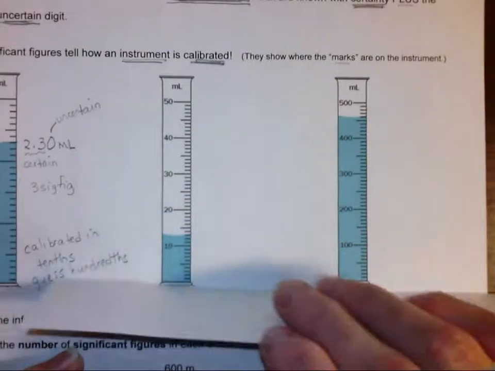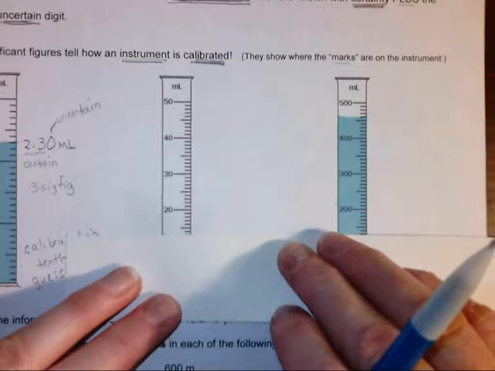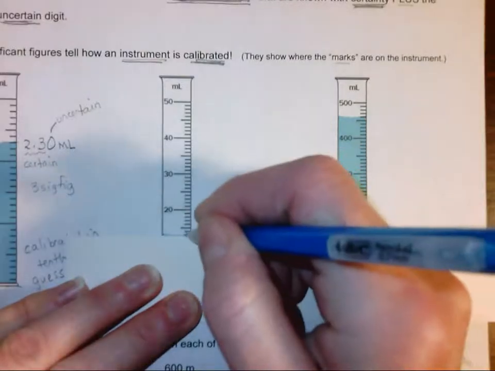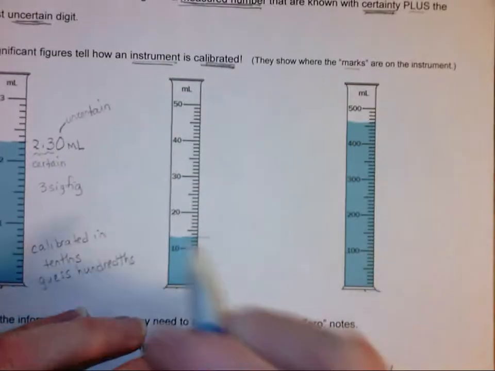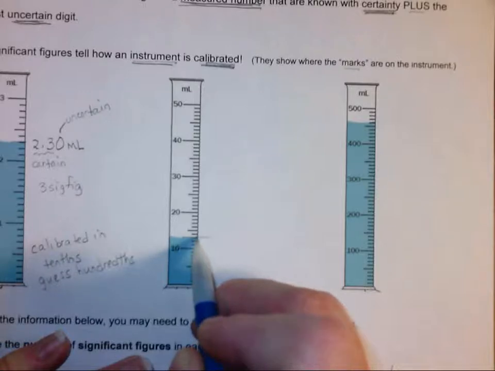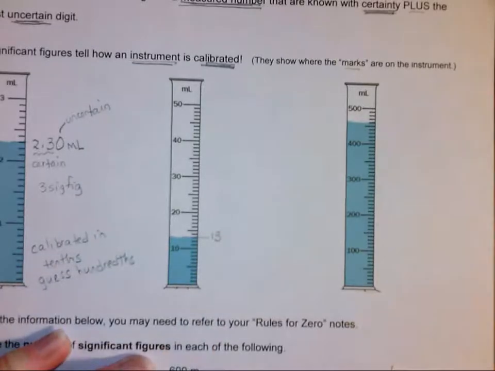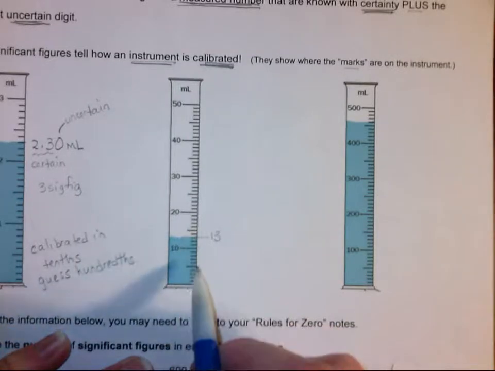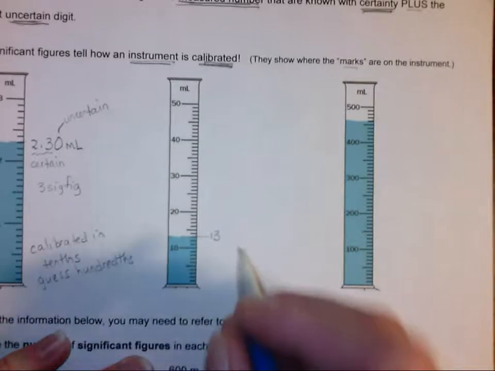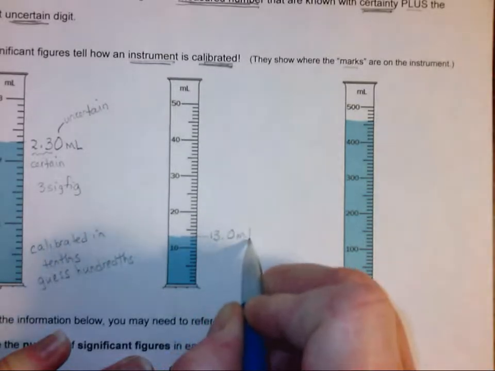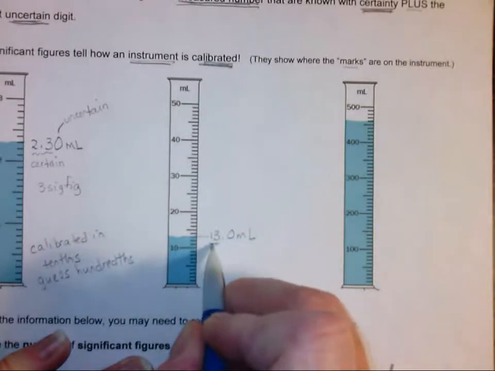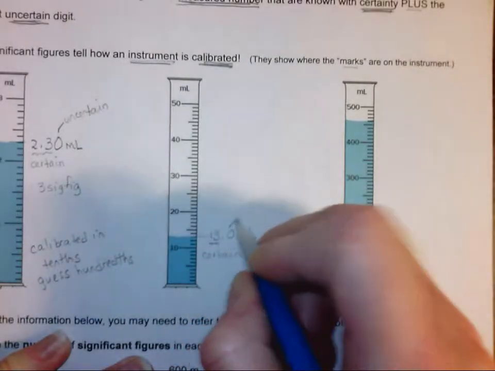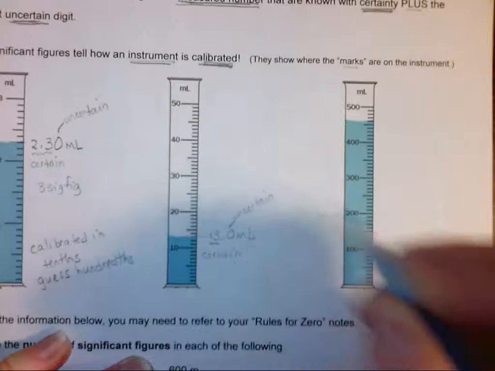So in this instance, we're going to use our straight edge again. And once again, it appears that we are right on the line. So, which line is it? This is the 10, 11, 12, 13. It is the 13 milliliter line. How do we tell the reader of this number that this instrument was calibrated in ones and we guess at the tenths? We put a .0. And this tells the reader we know with certainty the ones place. These are our certain digits, and the 0 then is our uncertain digit.